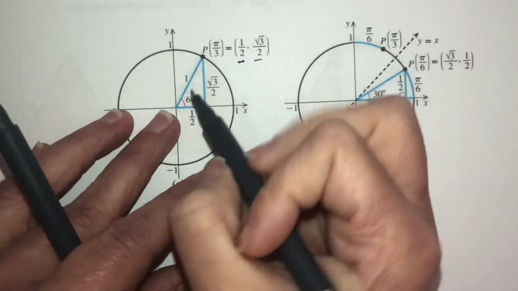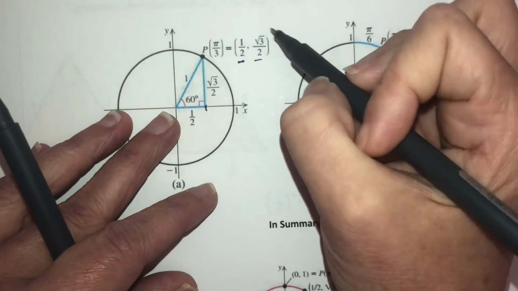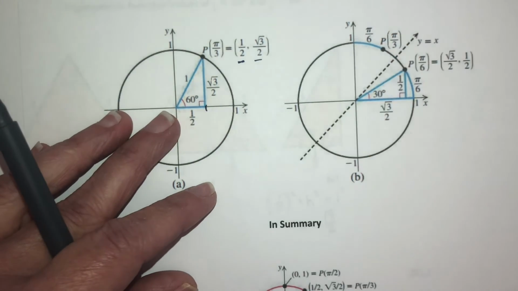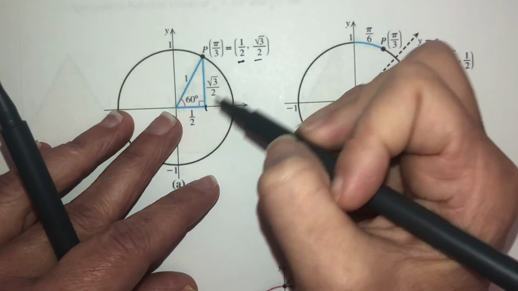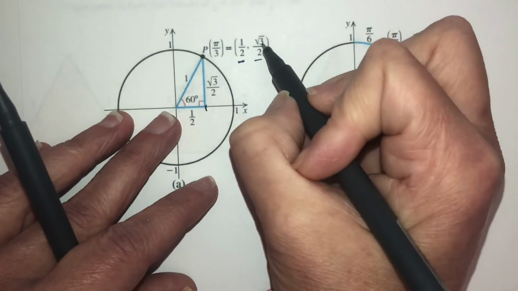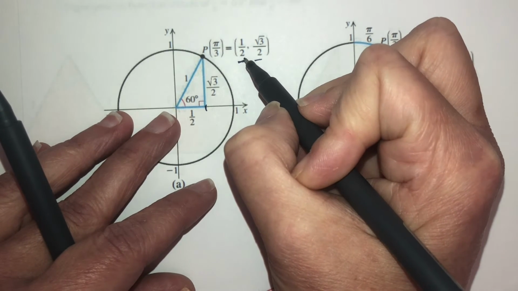So here, this means that sine of a 60-degree angle, or pi over 3, which remember, these are coterminal, just depending on whether you're talking in degrees or radians, your sine value is the square root of 3 over 2. Your cosine value is 1/2.